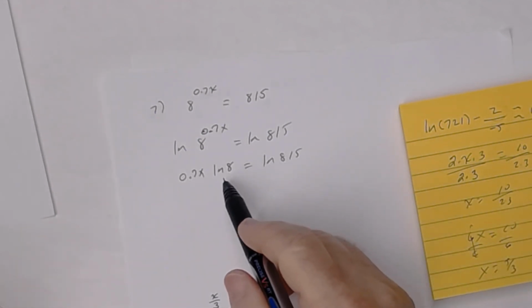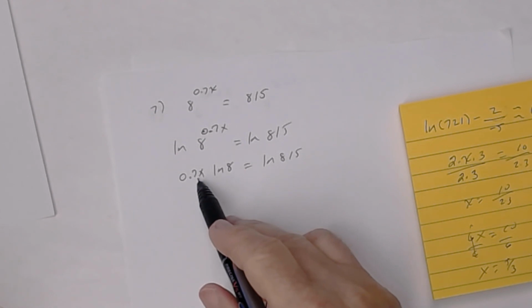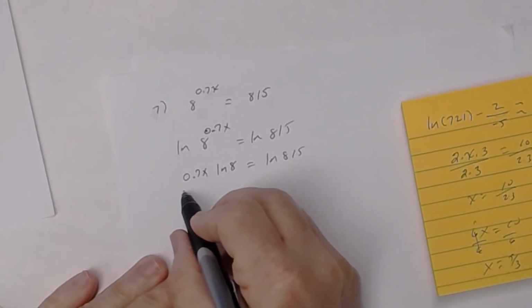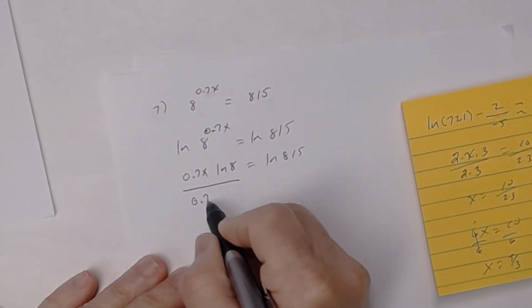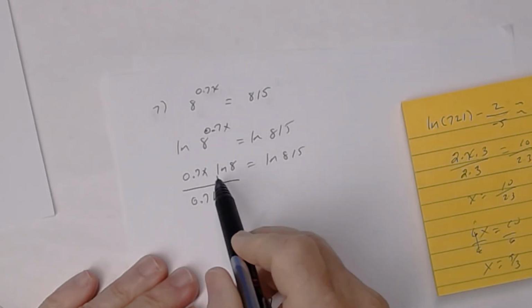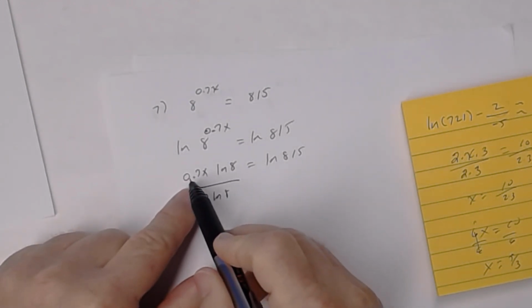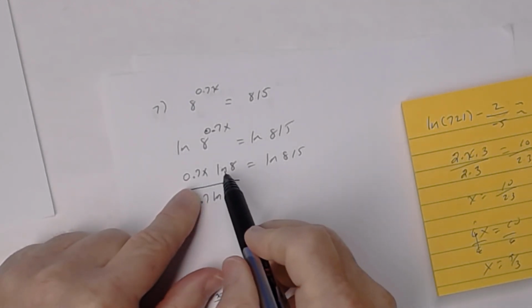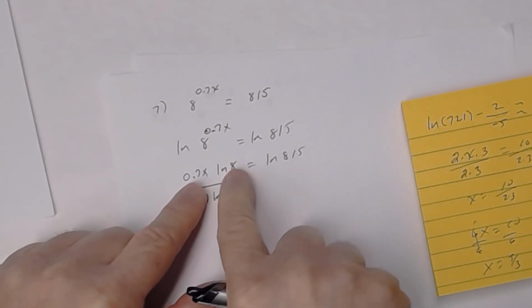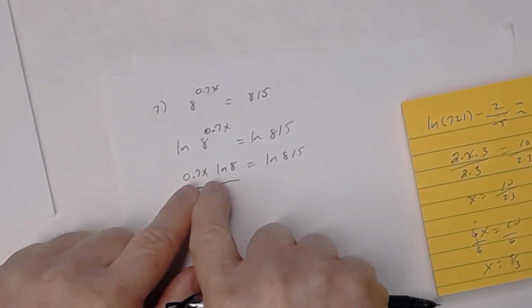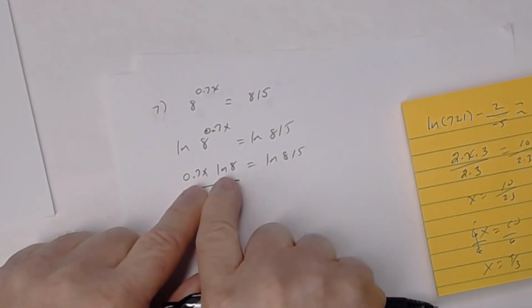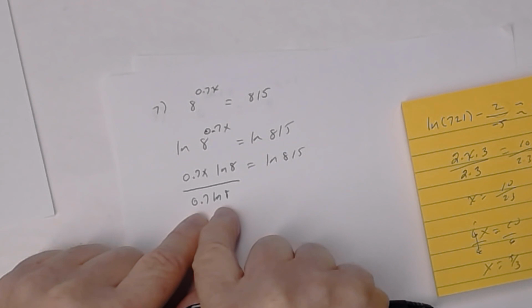So what I need for you to do is to recognize that if you're going to get x by itself, then you're going to divide both sides by 0.7 times the natural log of 8. Because remember, this is multiplication: 0.7 times x times the natural log of 8. And multiplication is commutative. The order in which you multiply does not matter. So 0.7 times the natural log of 8 is this. So you can divide both sides by 0.7 times the natural log of 8.